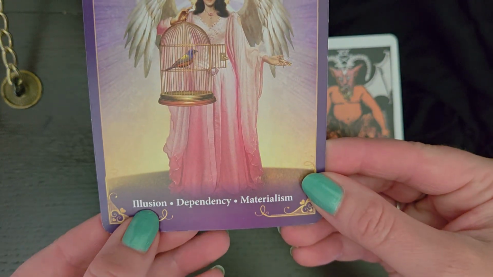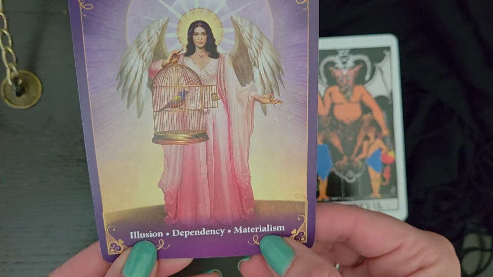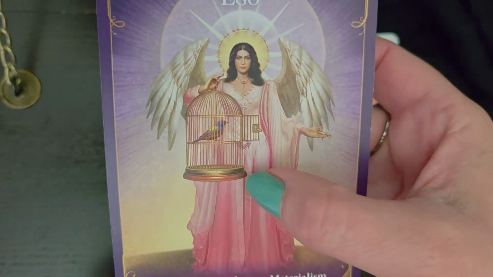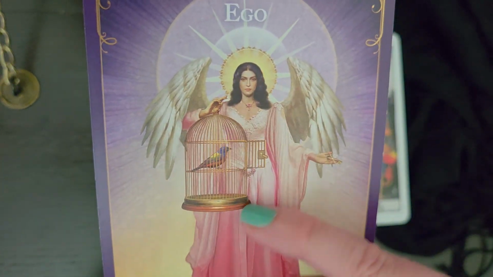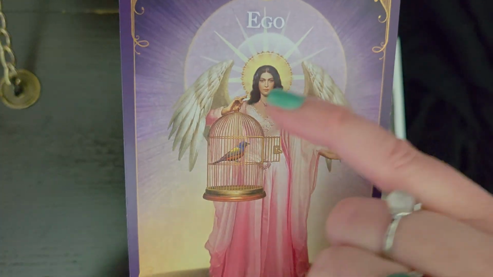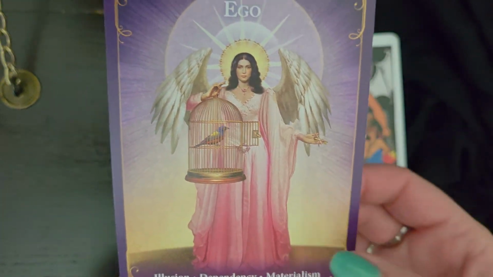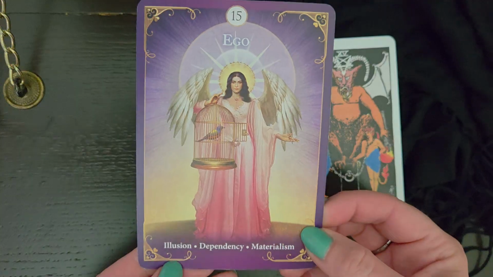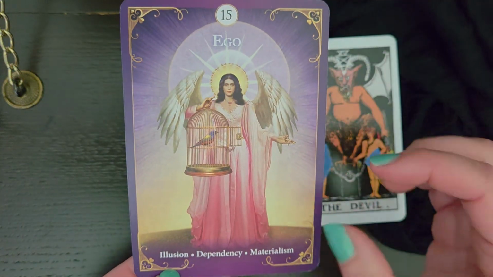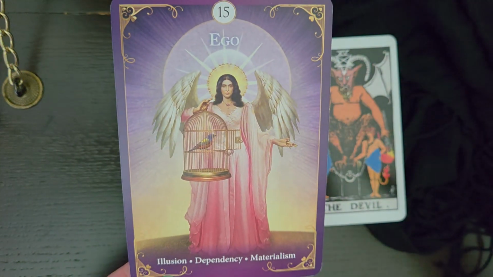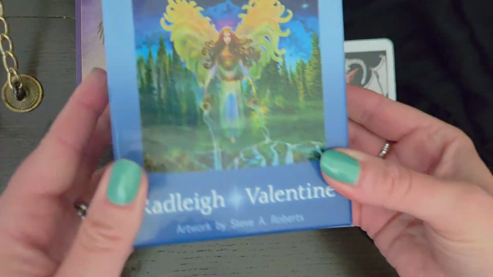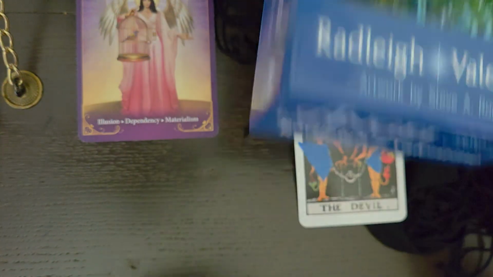At the bottom here, it says illusion, dependency, and materialism. So the bird has convinced itself that it needs to depend on this caged living to survive. It's under the illusion that it can't without being inside of this confined area. I love how on the outside of this cage, it's illuminated, bright light. Very nice. Another one of Radleigh Valentine's decks is the Angel Tarot cards.